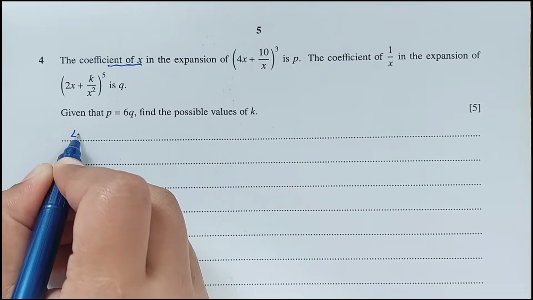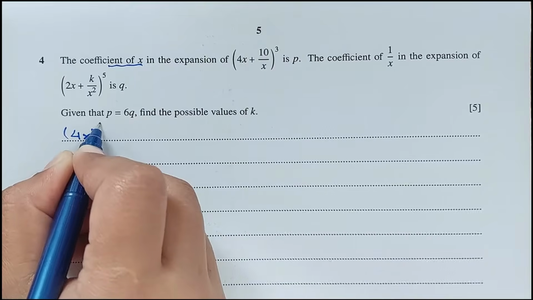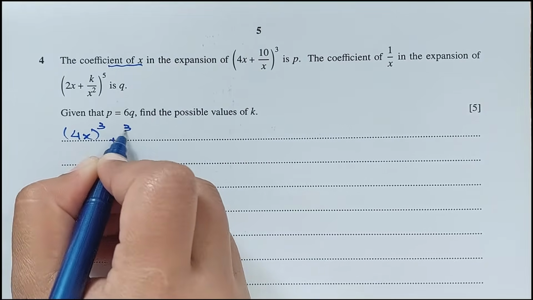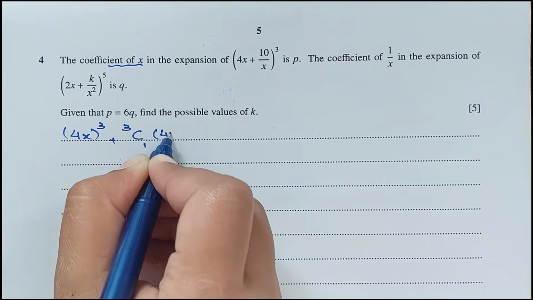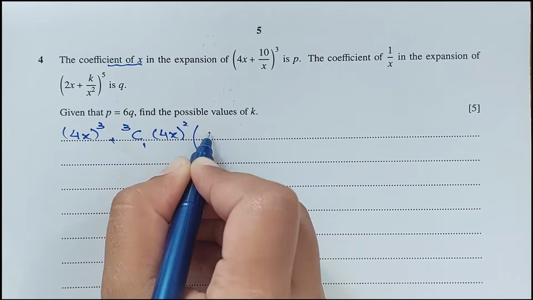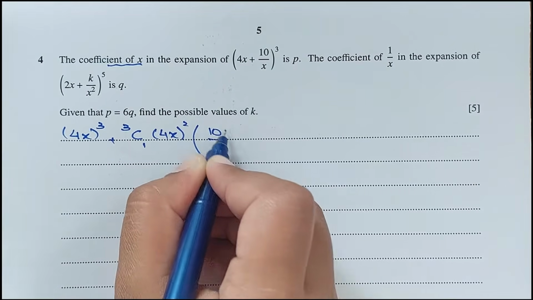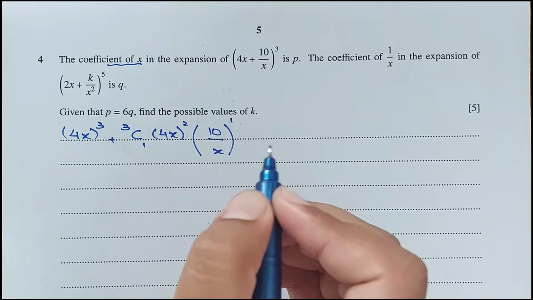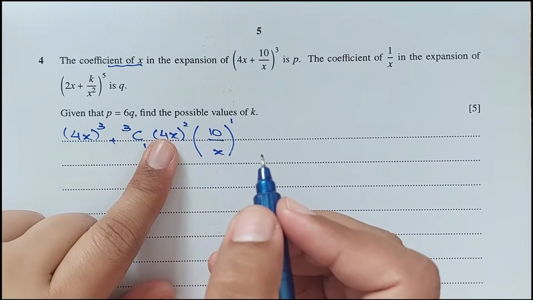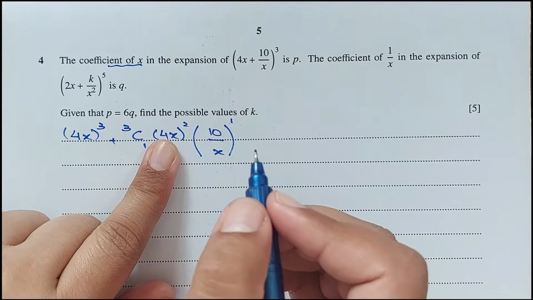So the first term is 4x whole cube, plus 3C1 (4x) squared and 10 over x to the power 1. So here we will get the coefficient for x.